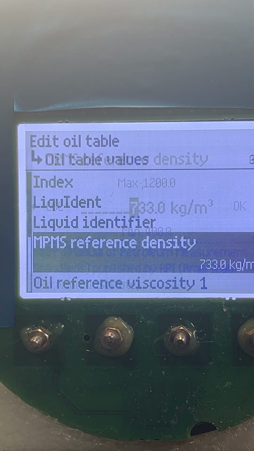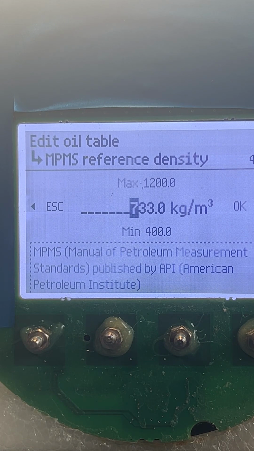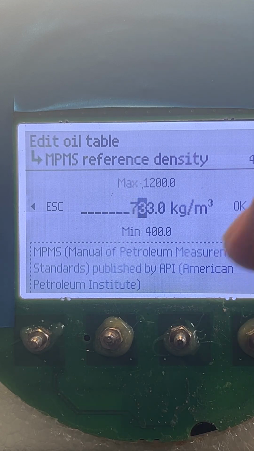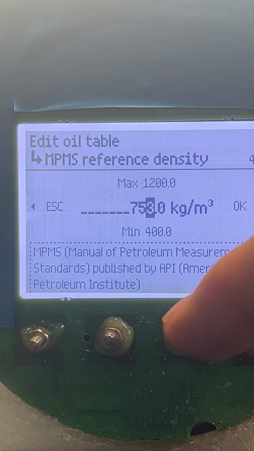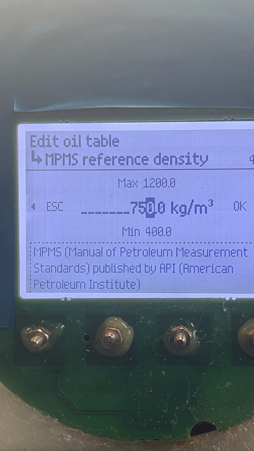The next thing I want to change is my reference density. Now this is kilograms per cubic meter, so you're going to have to do the conversion to know what to put here. For the sake of argument, let's say that after I convert API to kilograms per cubic meter, the number should be 750. So I'll go in here and put in 750.